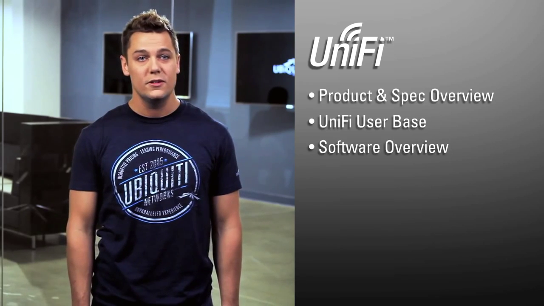Today I'm going to introduce you to UniFi by Ubiquiti Networks, a scalable enterprise wireless LAN platform. To start, I'll be doing a product and spec overview. I'll then talk about who uses UniFi, present a software overview, and then walk you through a live demo of our latest software release. So what is UniFi?